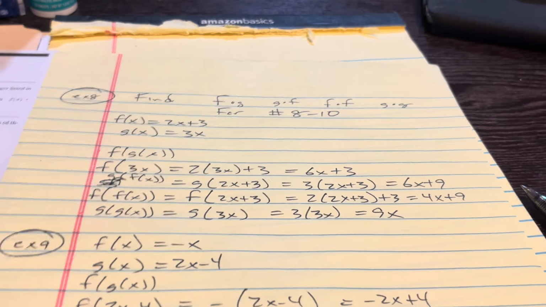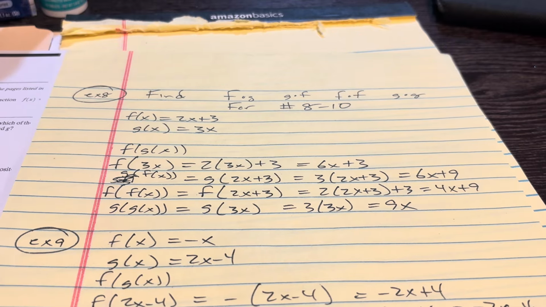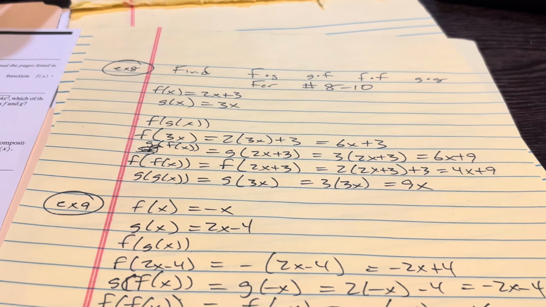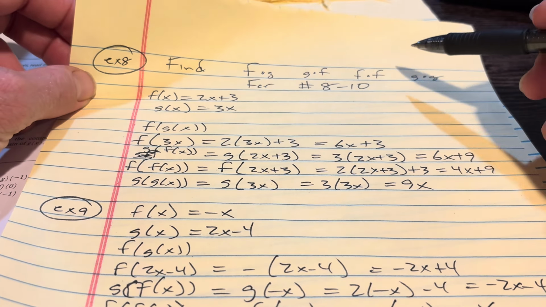It looks like it says fog, but it's f of g, g of f, f of f, and g of g. All right. So you would have done a few of these in college algebra, and we're going to spend a lot of time on them now. So f of x is 2x plus 3. G of x is equal to 3x.